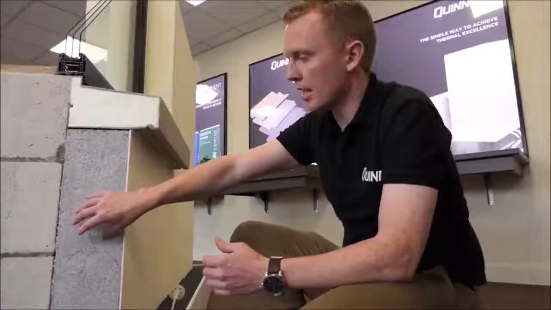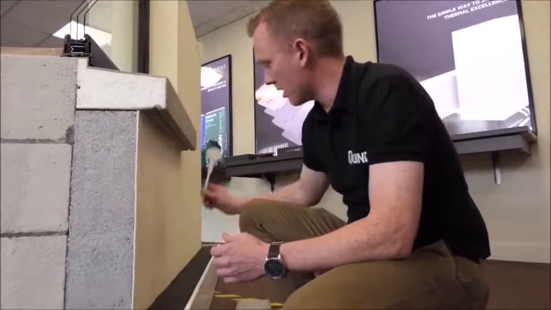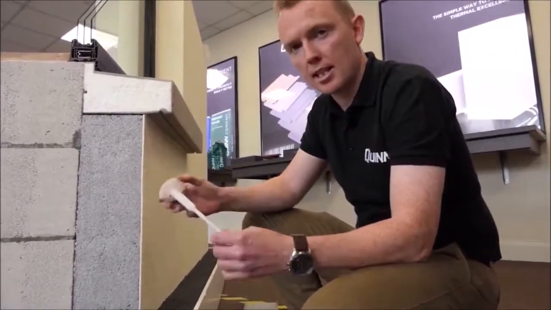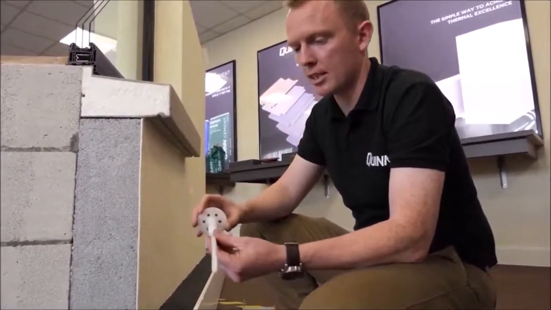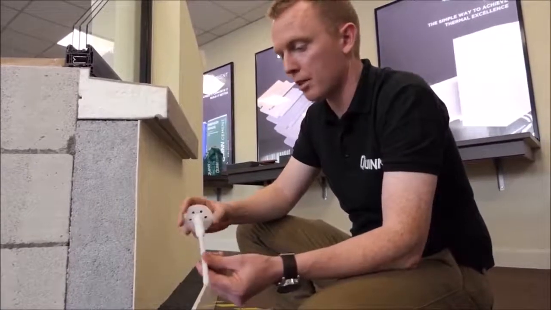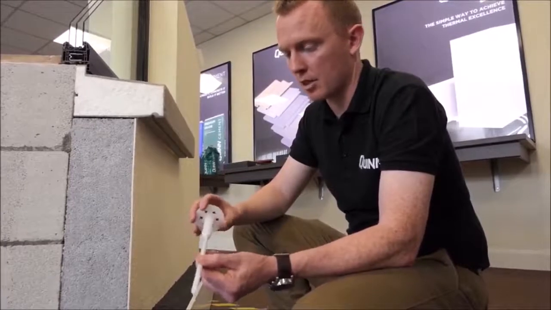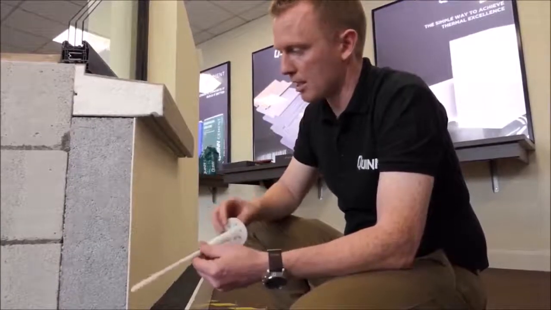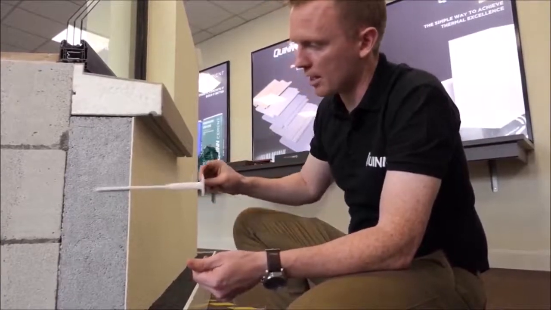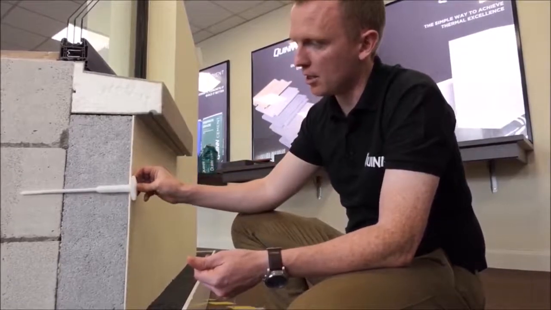The insulation can be fixed using mechanical fixings. This is a thermally broken mechanical fixing. Different system providers will have different fixings, but essentially they're all going to be similar to this. So this is essentially fixed through the insulation into the quinlite block.